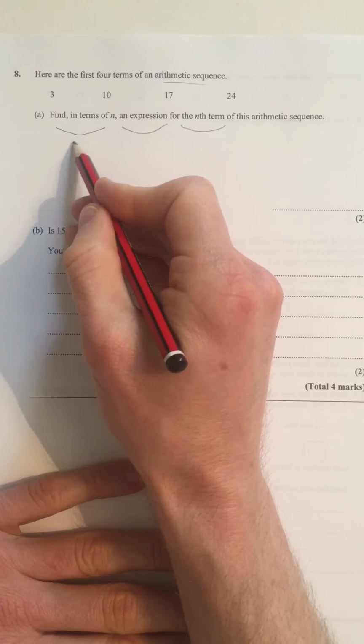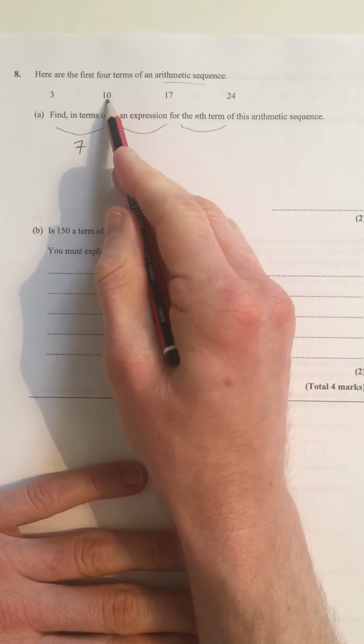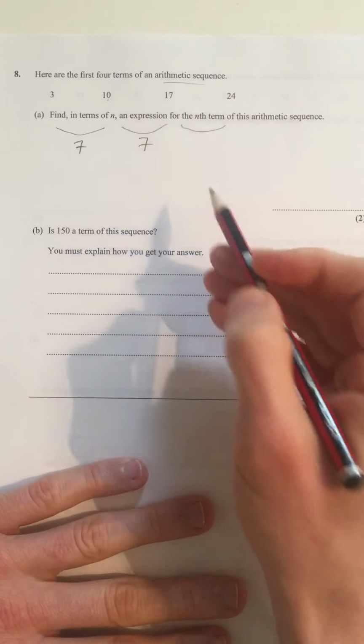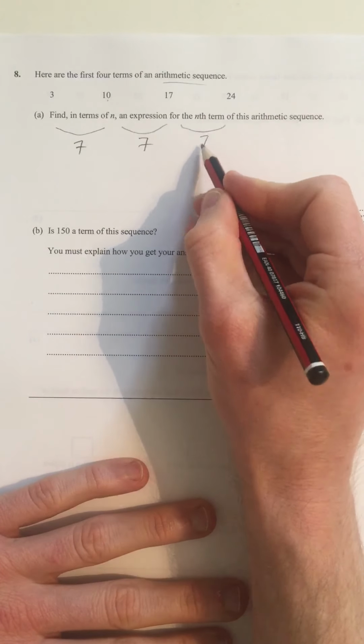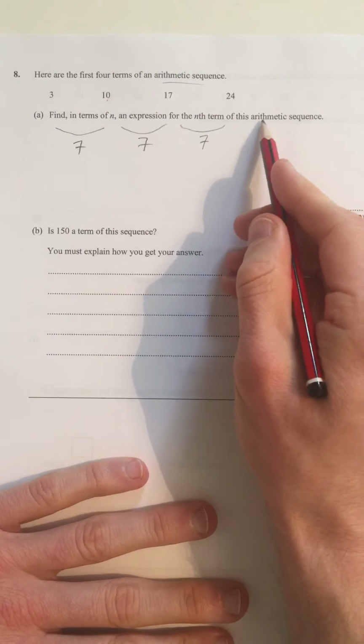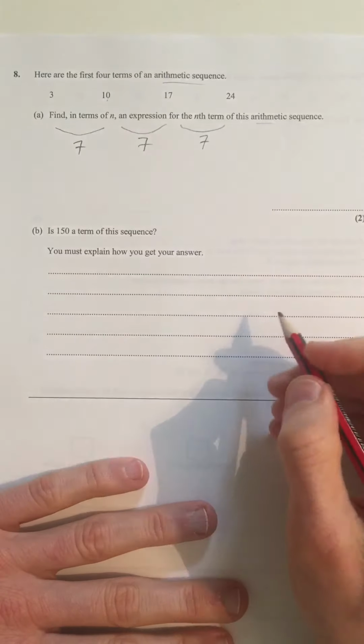3 and 10, the difference of those is 7. 10 and 17, the difference of those again is 7. And 17 and 24, the difference between those is 7. So the differences are all the same, which is what you would expect for an arithmetic sequence.